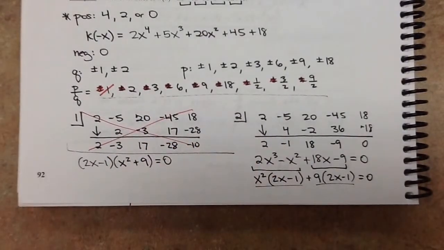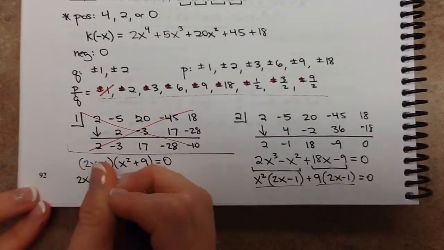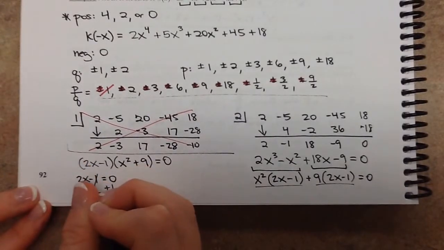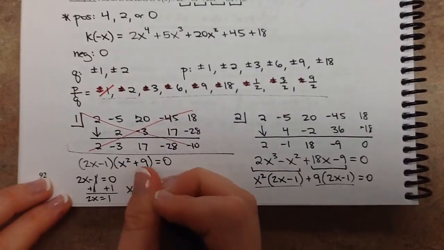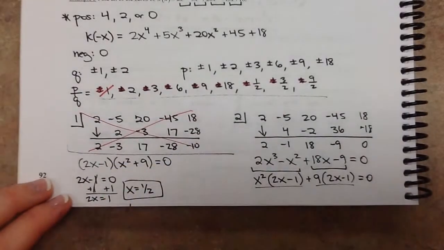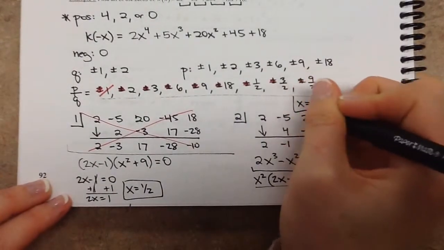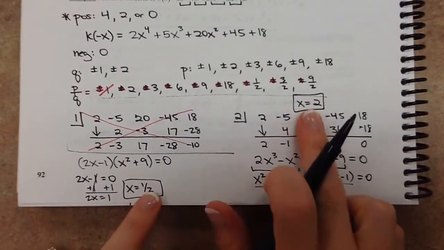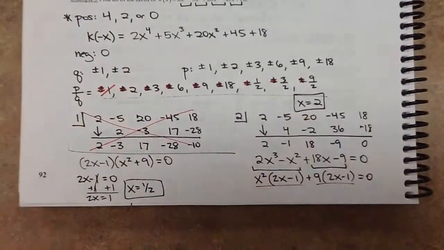So I'm working on solving by factoring right now. So I can take the 2x minus 1 and set that equal to 0. So I add 1 to both sides, and then I can divide both sides by 2. So I end up with x equals 1/2. So that is one of my answers. Don't forget from over here, I also had x equals 2. 2 turned out to be one of my answers. So it turns out that I have 2 positive solutions. Okay, so I've got 2 so far. I might have 4. We'll find out.